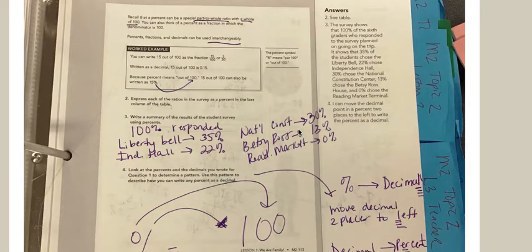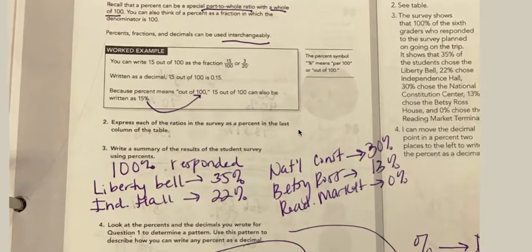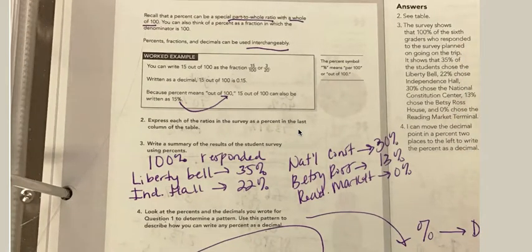This is the second page, and this is where we discussed that a percent is a part to a whole, not a part to a part, and that all of these are equal to each other: the fractions, the simplified fraction, the decimal, and the percent. They're all in the same family, and they're all equivalent to each other. They just look different.